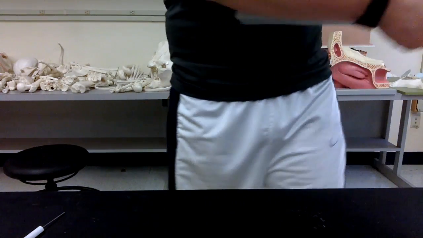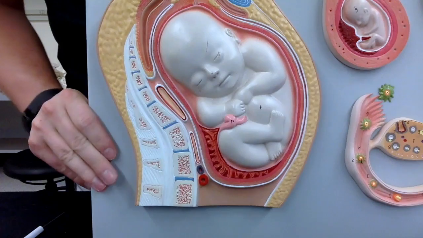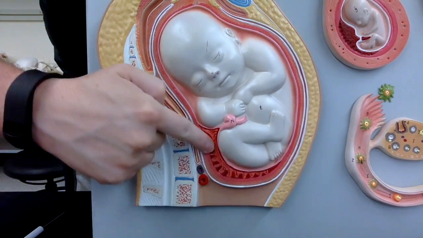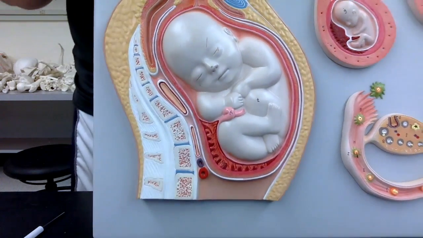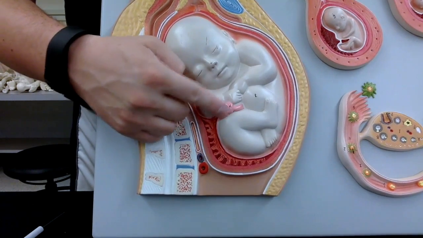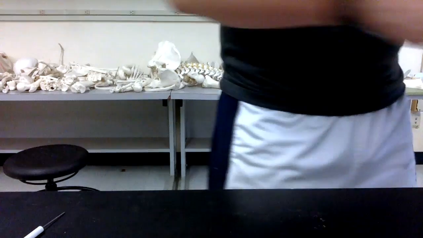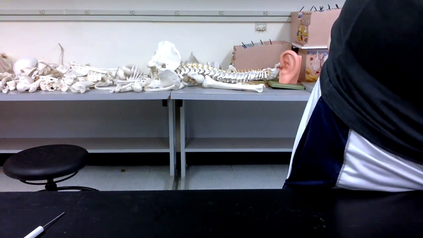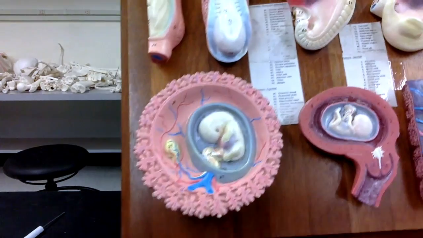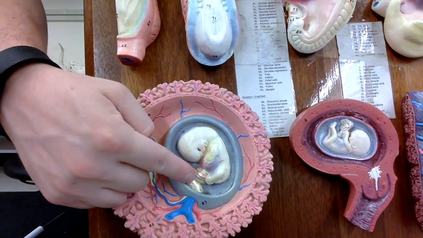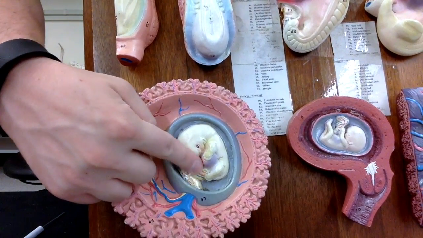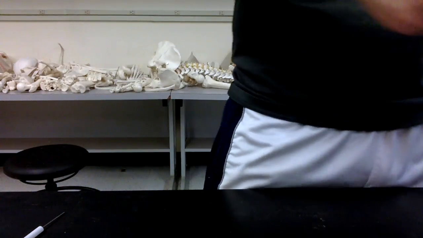You can see the placenta right here as well. Placenta. The umbilical cord is connecting to baby right there, or you can see it on the other model right here. The umbilical cord connects to the umbilical region of the fetus.